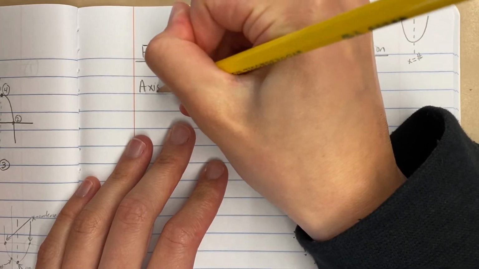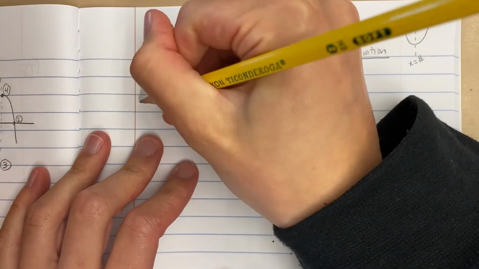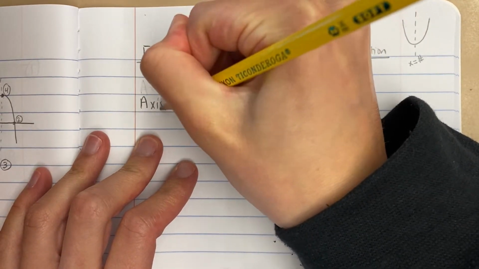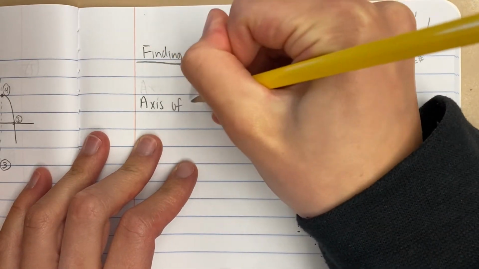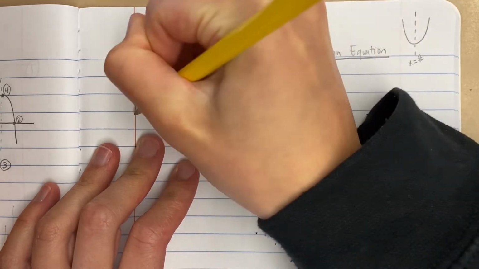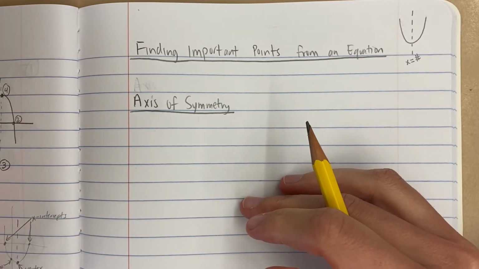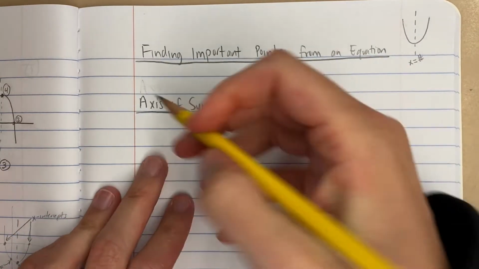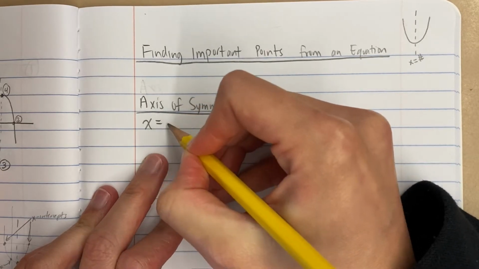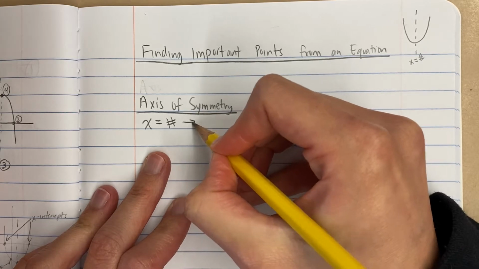But in an equation, and notice I'm skipping 2 lines. Okay, here's how you find the axis of symmetry. There's a shortcut. And remember, the axis of symmetry is always going to be x equals a number. Always, always, because this creates a vertical line.